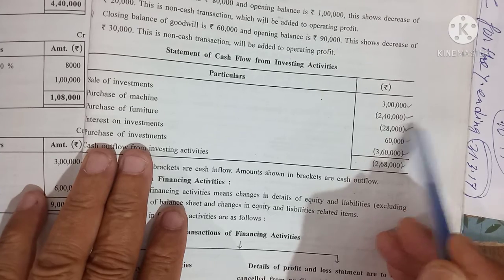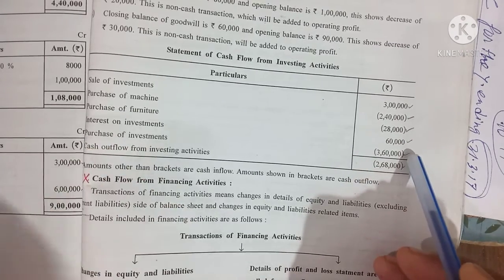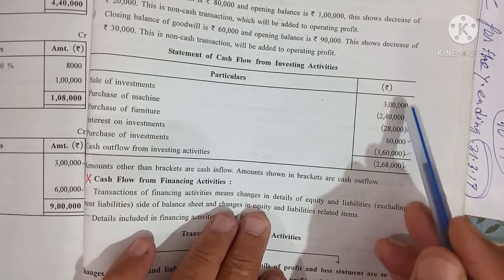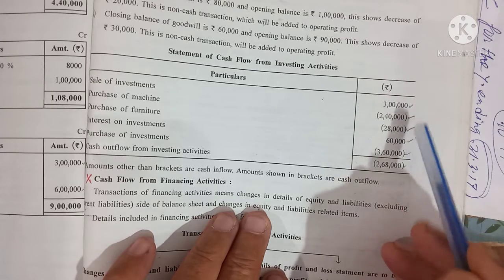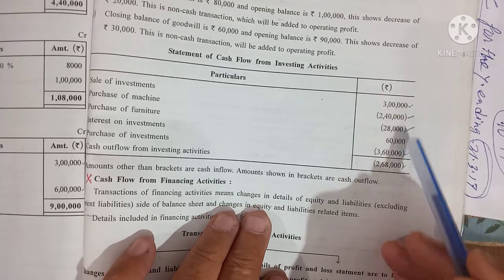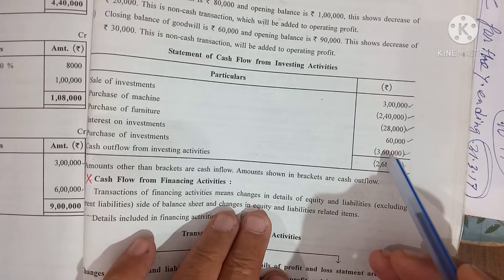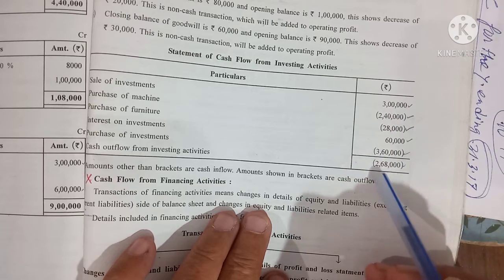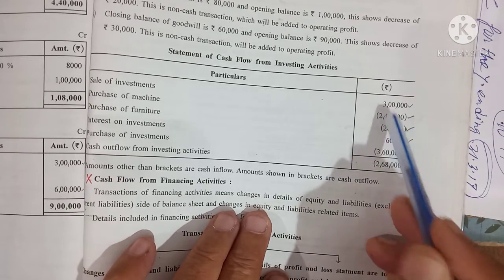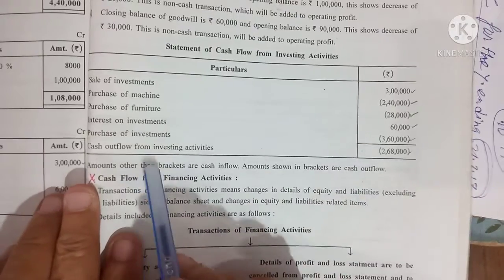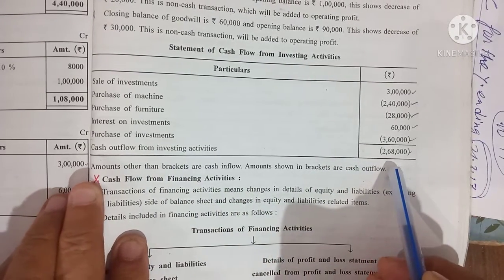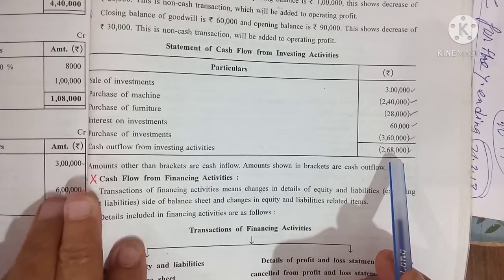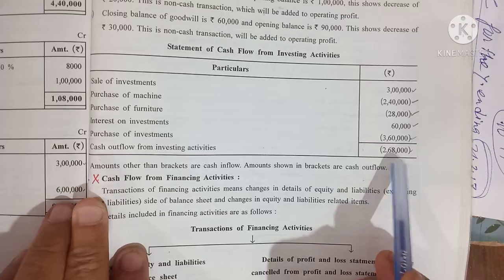Out of that, 3 lakh inflow, 2,40,000 outflow, 80,000 outflow, 60,000 inflow, and 3,60,000 also outflow. You will add this all within bracket, 3 lakh plus 60, 3,60,000, and we will deduct this 3,60,000, 3,60,000 cancel हो जाएगा। 240 plus 80 is equal to 320 minus figure, because minus is more. तो cash outflow from investment activity is 2,68,000. This is called the final amount or the final result. Understood? I think you understand.